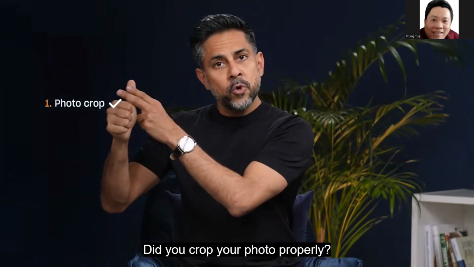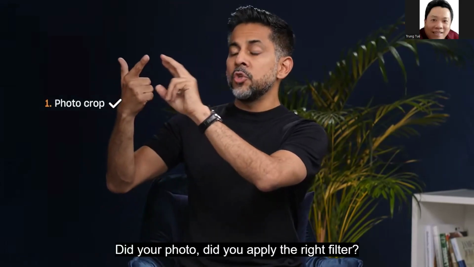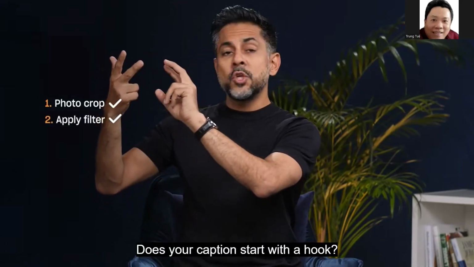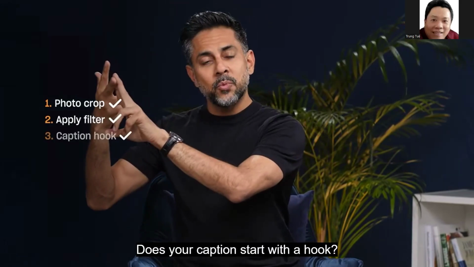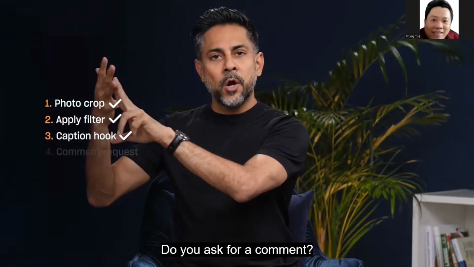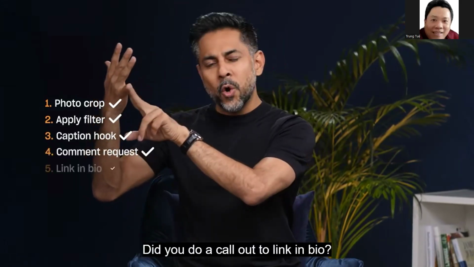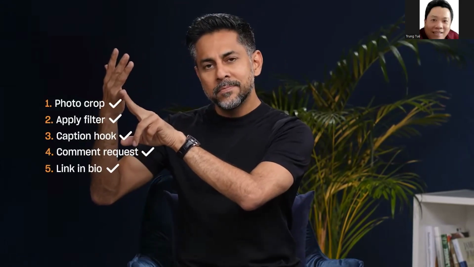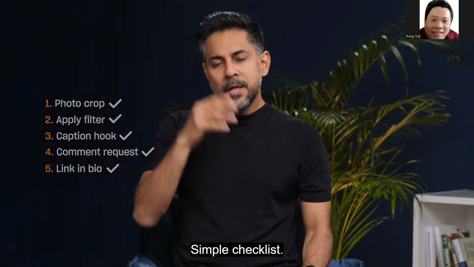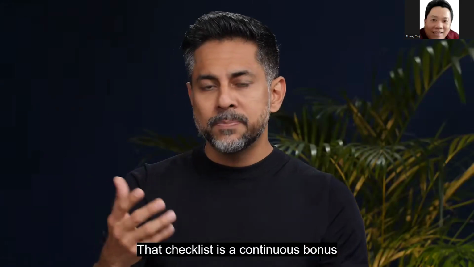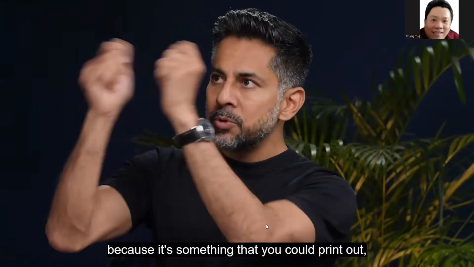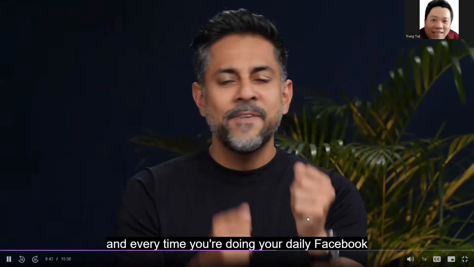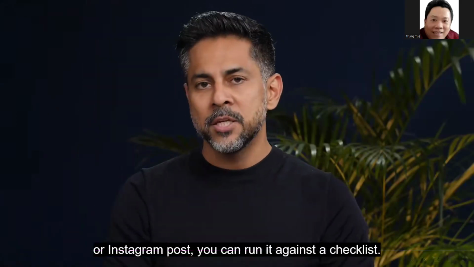Did you crop your photo properly? Did you apply the right filter? Does your caption start with a hook? Do you ask for a comment? Did you do a call out to link in bio? Simple checklist. That checklist is a continuous bonus because it's something that you could print out, stick in a wall, and every time you're doing your daily Facebook or Instagram posts, you can run it against the checklist.